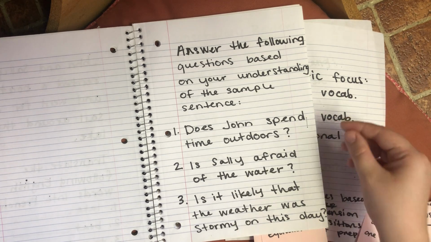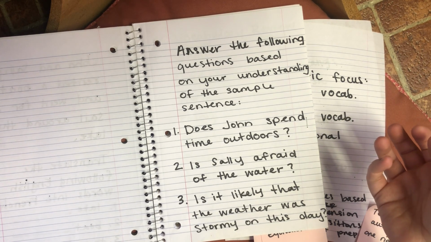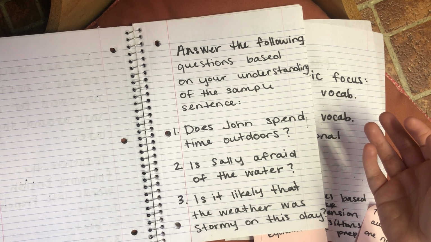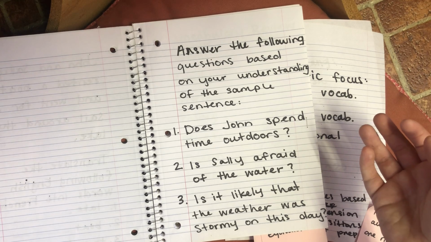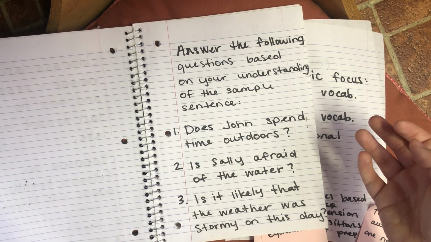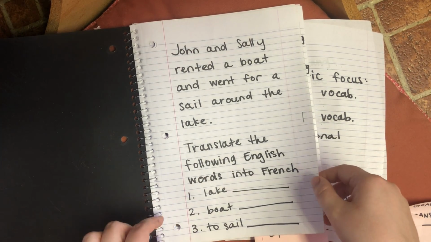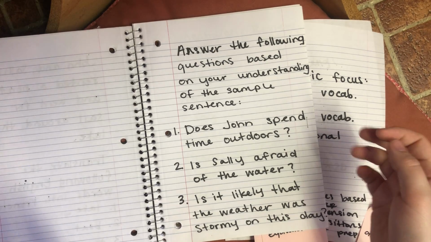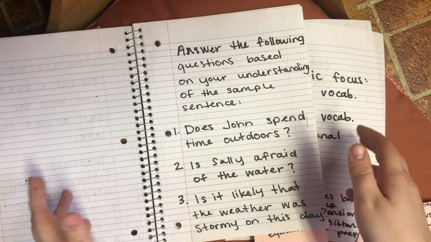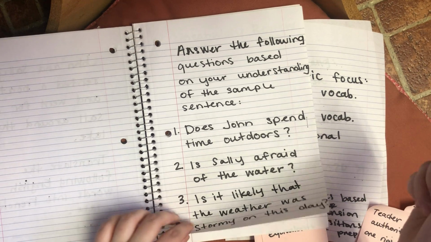3, is it likely that the weather was stormy on this day? So this would require some knowledge of weather words, and making an inference that if it was stormy, if it was rainy, if the weather was bad, they would not be going out on the lake on a boat. So John and Sally rented a boat and went for a sail around the lake. They would need to know the weather was not stormy in all likelihood. So the correct answer would be no.